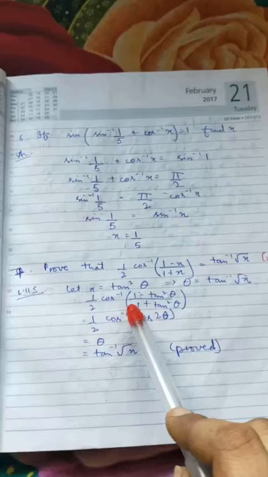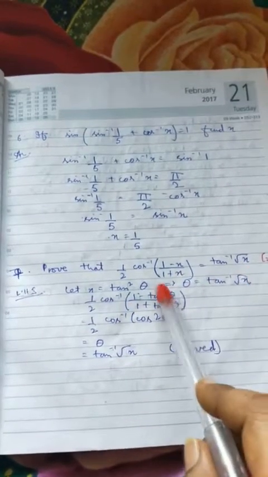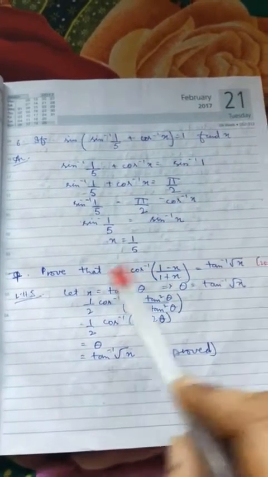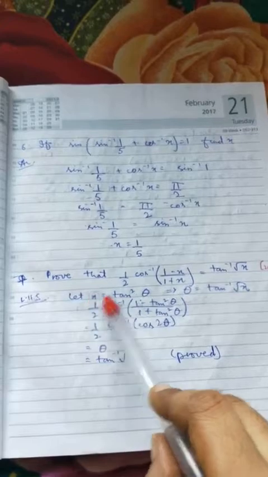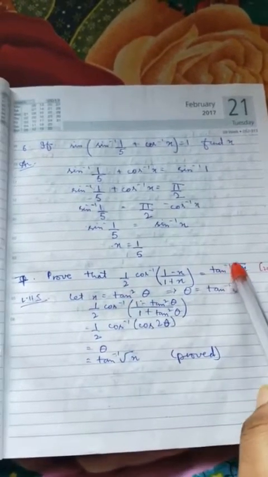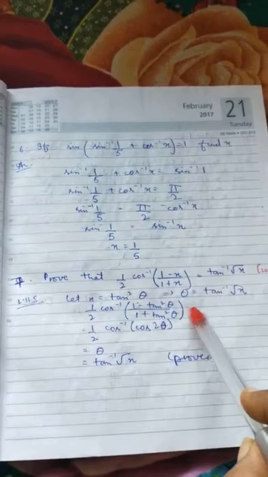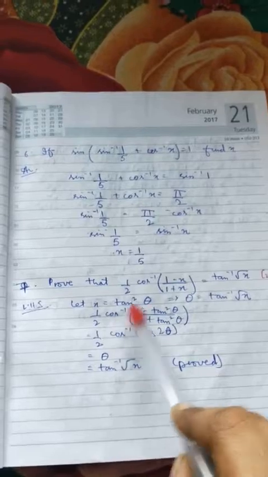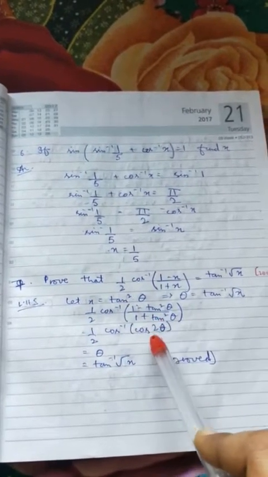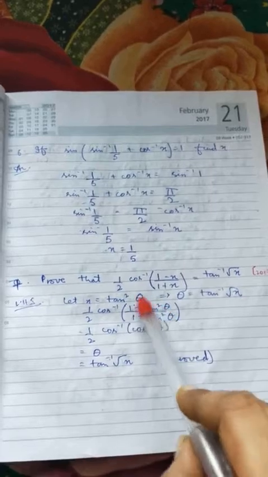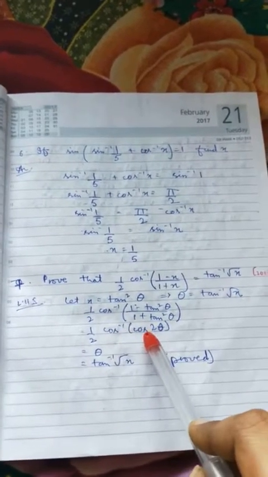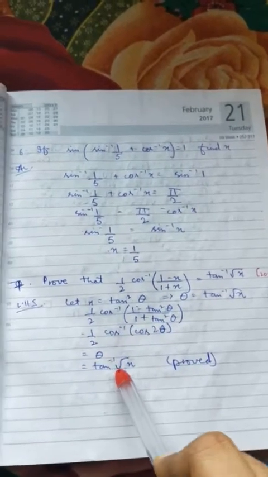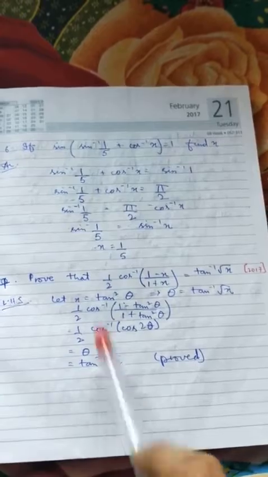Now we will solve a few board sums. A question from 2017. Prove that half cos inverse (1 minus x) by (1 plus x) is equal to tan inverse root x. We assume x is equal to tan square theta. The clue that we have got is from the question itself. So theta is equal to tan inverse root x. We are substituting this x as tan square theta. This is the multiple angle formula, cos 2 theta; cos inverse and cos 2 theta cancel out. The 2 here and the half cancel out. We are left with theta, that is tan inverse root x, which was my required proof.